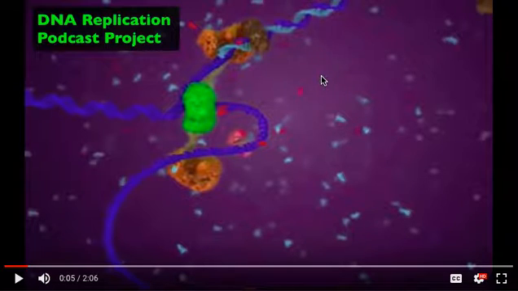And in your cells, in your body, DNA has multiple replication forks, and this makes it extremely efficient. And that's why DNA is being synthesized in your body all the time.